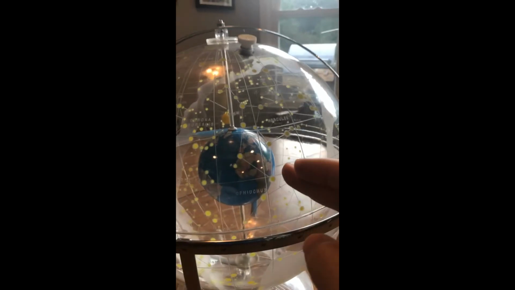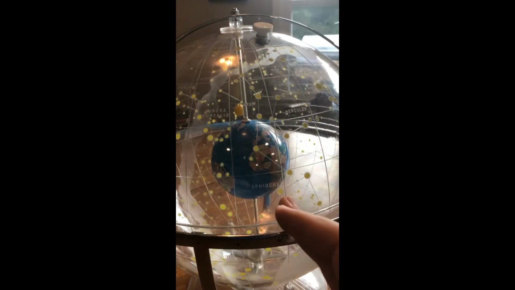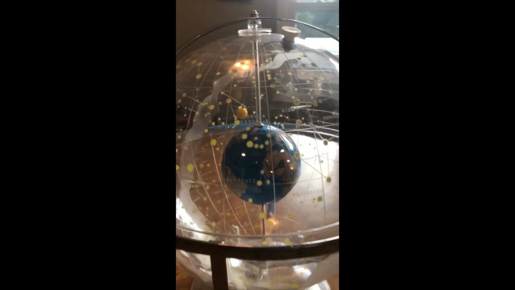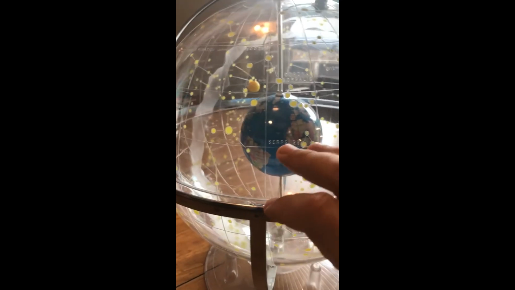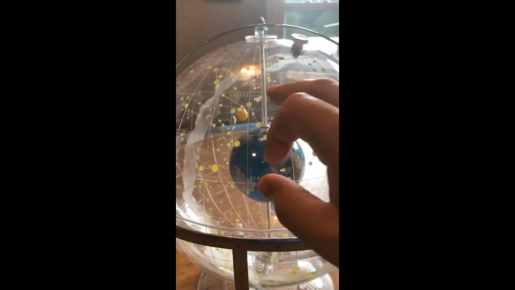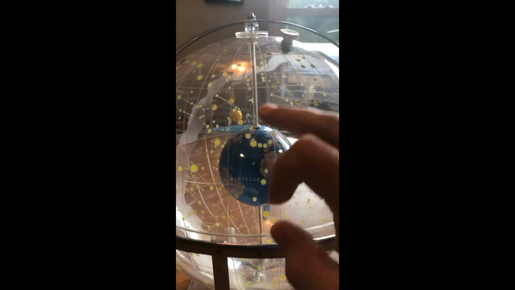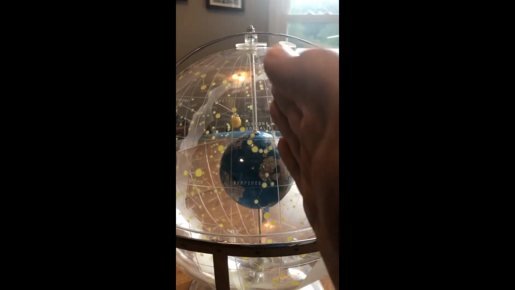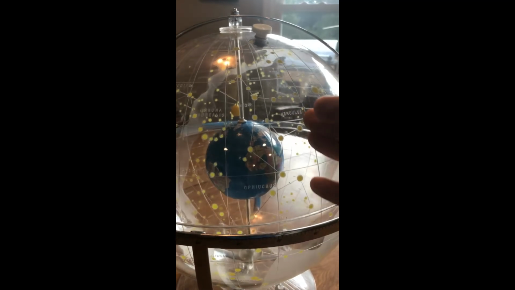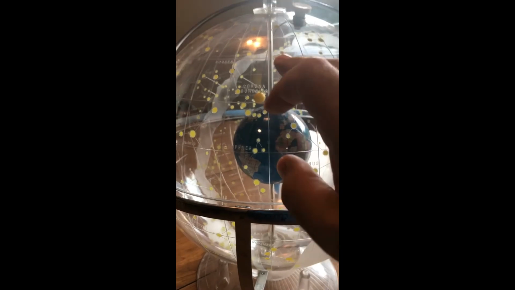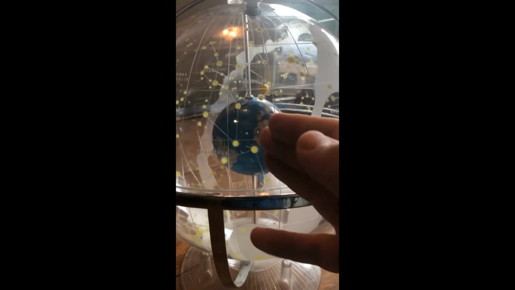So you have these celestial meridians, which run like this, and then you have these lines here. We'll talk about those in a minute. With these lines, we can figure out what our right ascension and declination are. The lines that are running like this, you'll notice they increase going north or south. These are called declination lines. And the lines that are running like this, these meridians, are called your right ascension lines. Declination is measured in degrees. Right ascension is measured in hours and minutes.